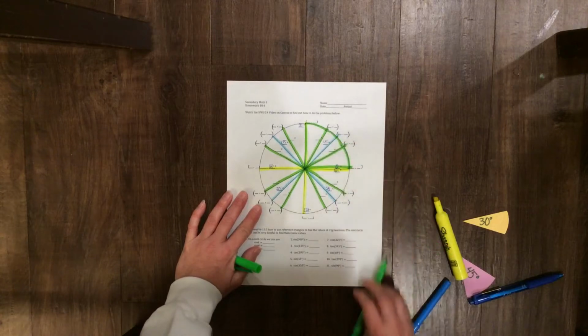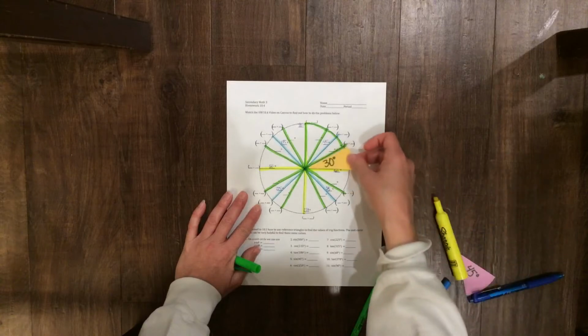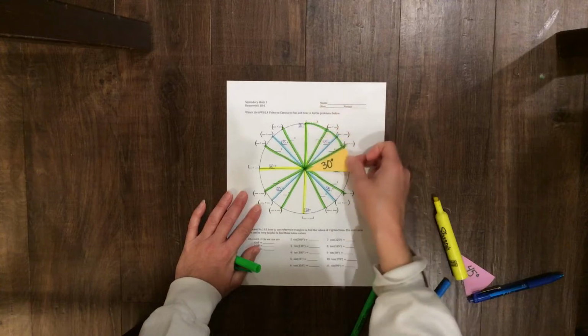I've cut this into 3 equal pieces. Well, if you take 90 and cut it into 3 equal pieces, each piece is worth how much? 30 degrees. Can you see those pieces? Each one is worth 30 degrees.